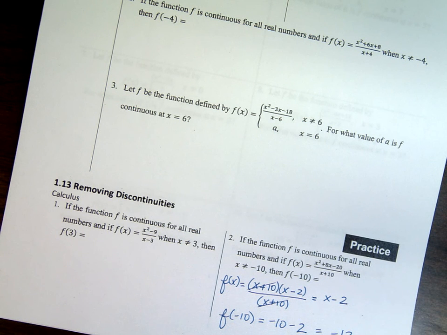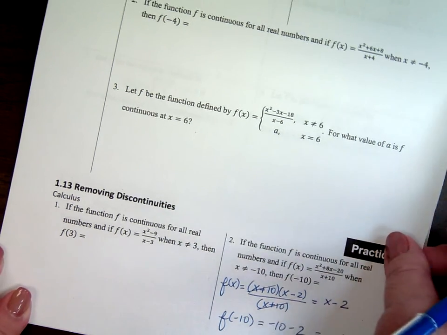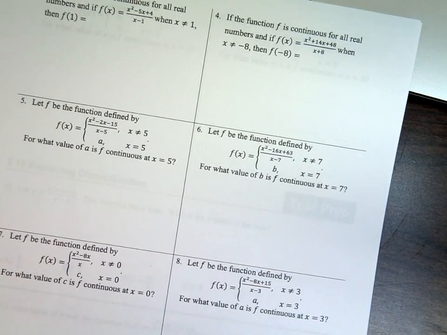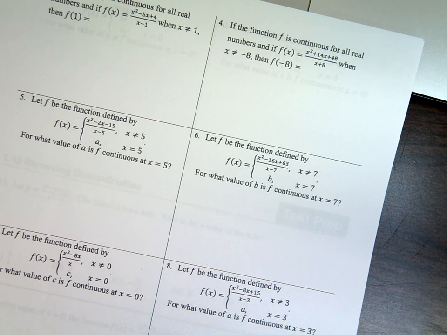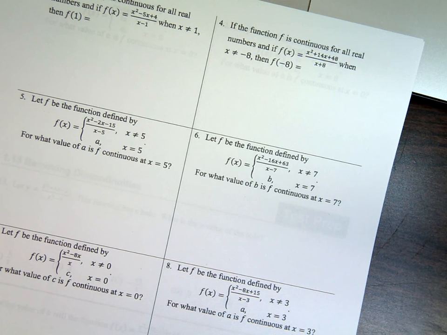Next one, let's look at number 6. I'm trying to pick a little bit of this and a little bit of that. Number 6. This one's a little bit of a different question. This one says, okay, here's your piecewise function. What's the value of b that's going to make this continuous at x equals 7? This is kind of like that last question from the video.